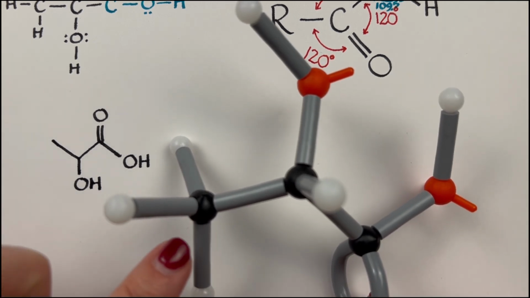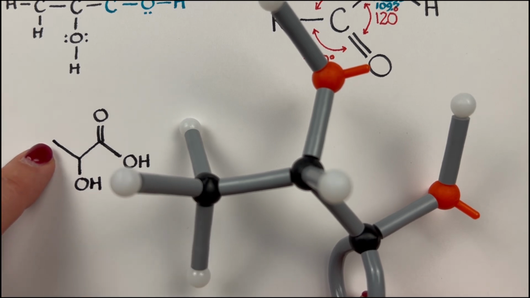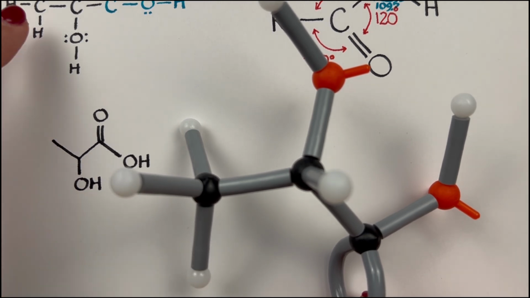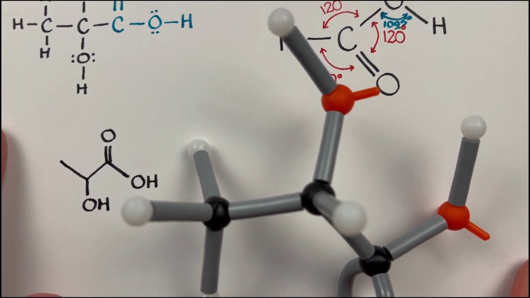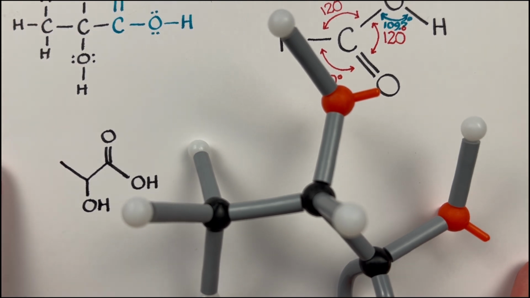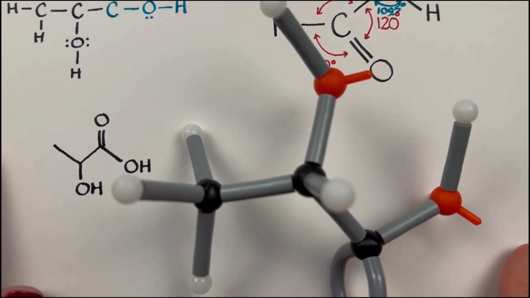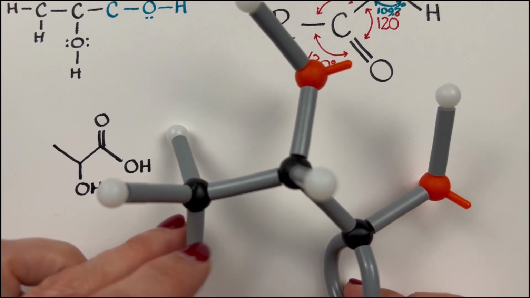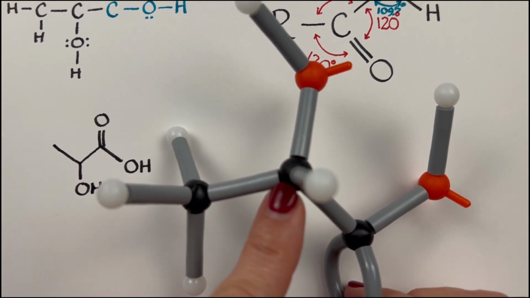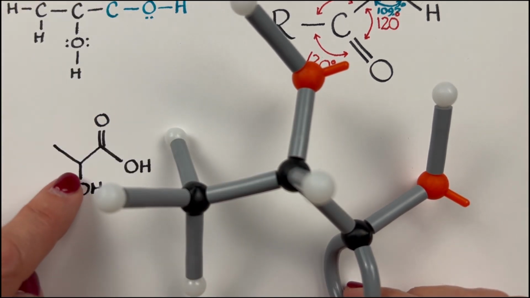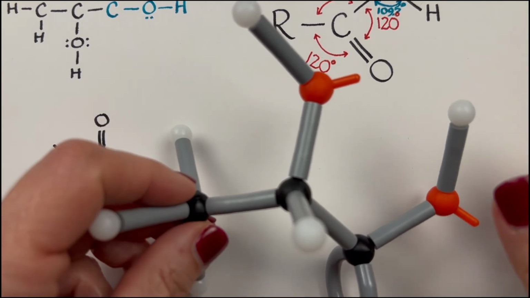So here is the methyl group. This is this last carbon there. Or if I show this one, it's this last carbon there. Right. That's what's here. Okay. This carbon is the one that has the alcohol group on it.